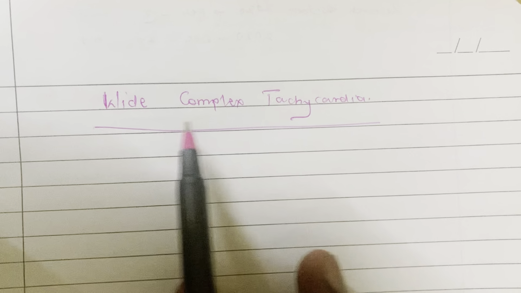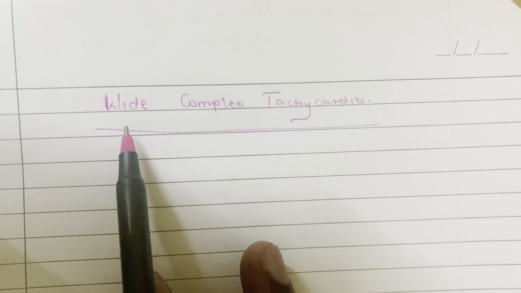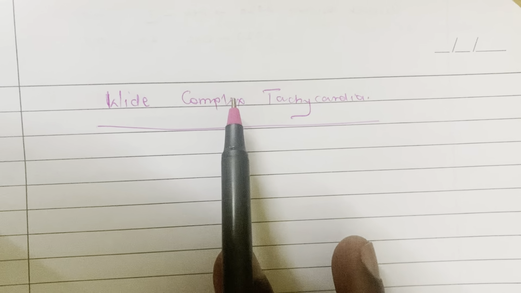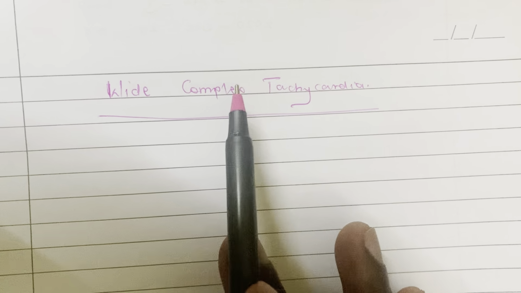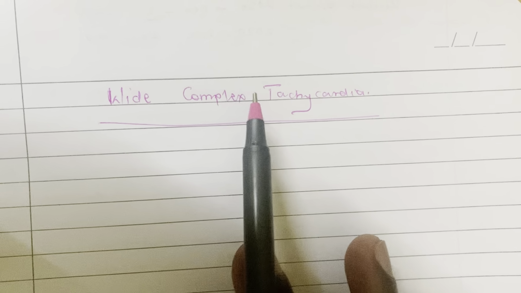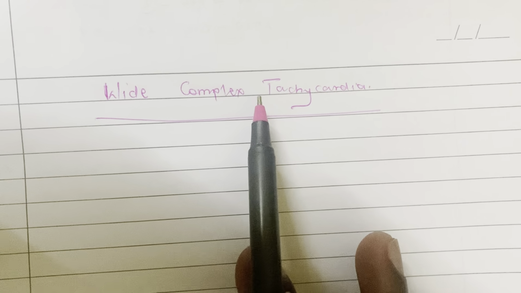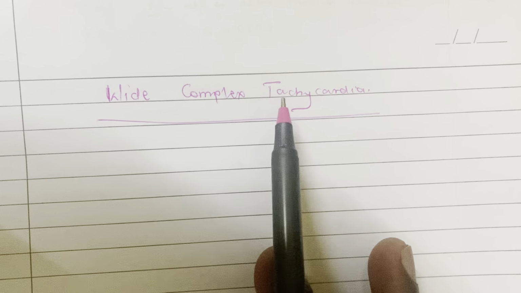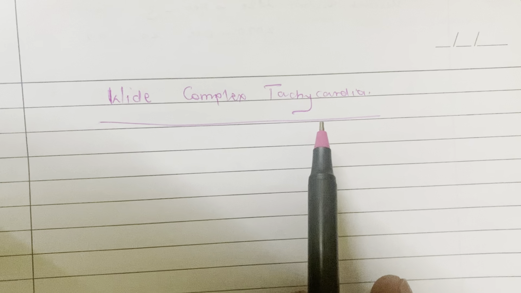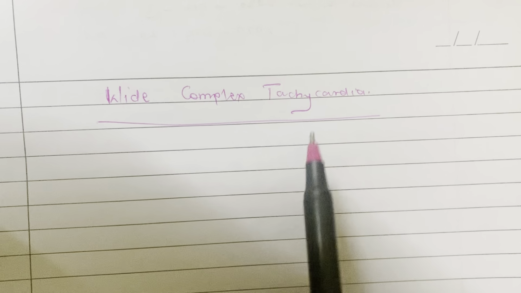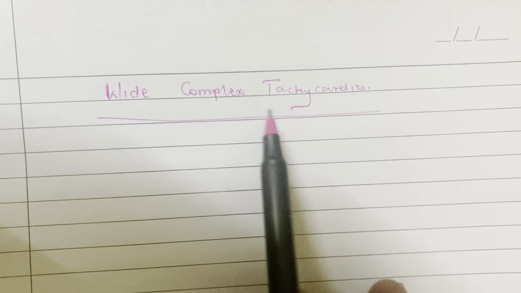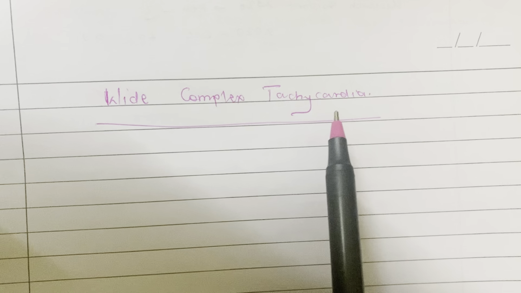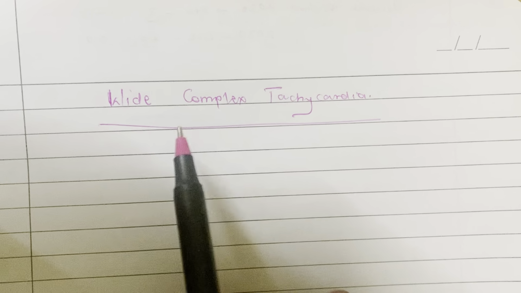The first one was the narrow complex, and we saw all the differentials of narrow complex tachycardia, including atrial fibrillation, atrial flutter, sinus tachycardia, supraventricular tachycardia, that is paroxysmal. So all those ones we saw. Atrial tachycardia we saw, but we said the most important are sinus tachycardia, very common; atrial fibrillation, because of its risk of forming blood clots; and then atrial flutter, because it can easily convert to atrial fibrillation.